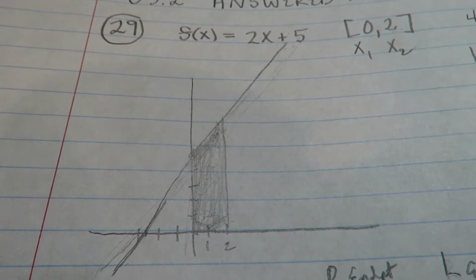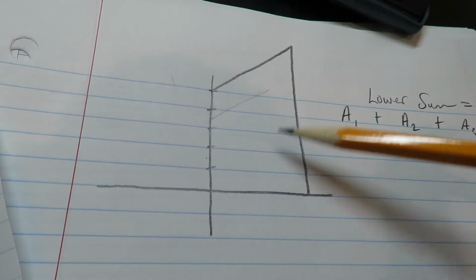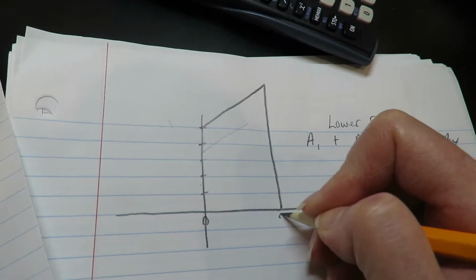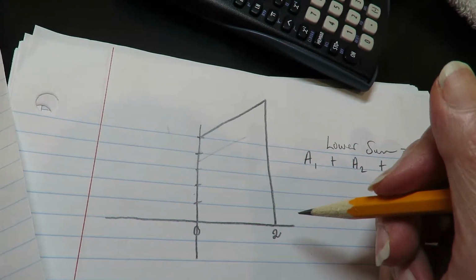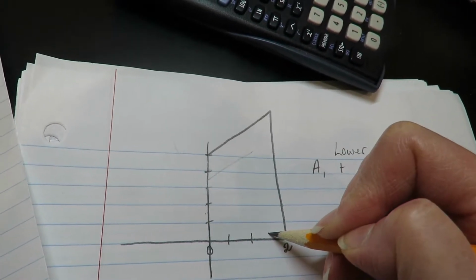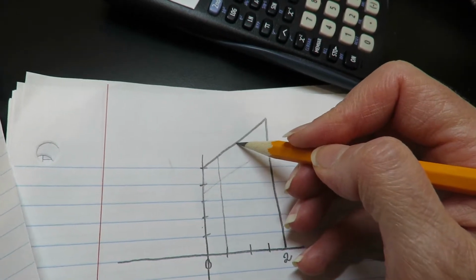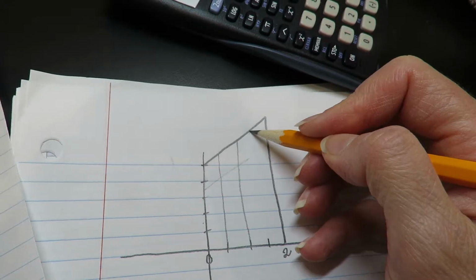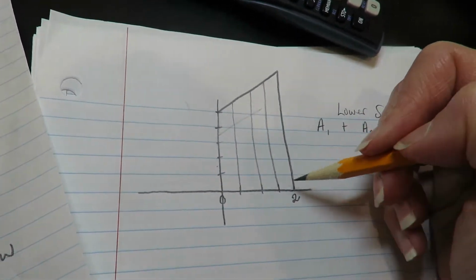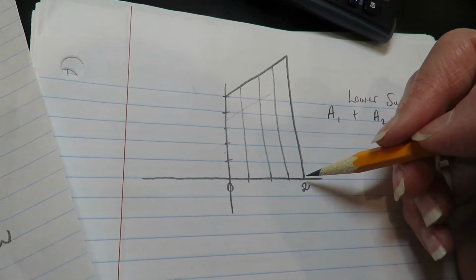So the first thing I did was I zoomed in on that area, okay? So we want to calculate the area from 0 to 2 using 4 rectangles. So that means you want to have this cut into 4 equi-sized, in general, equi-width, I should say, rectangles. So the first thing you want to calculate is the width of each of these rectangles.